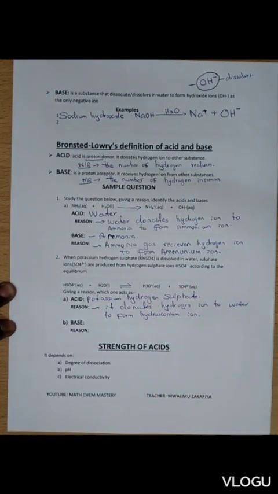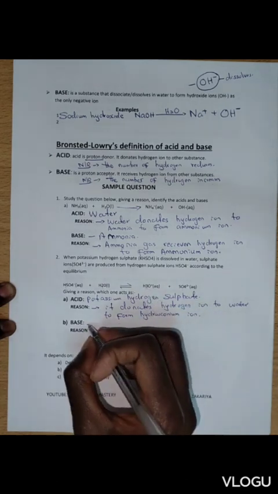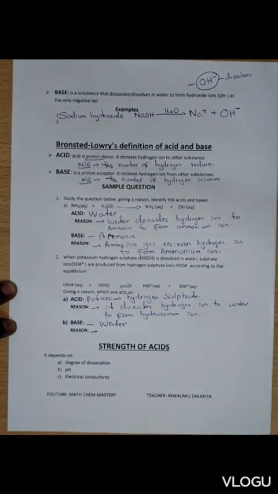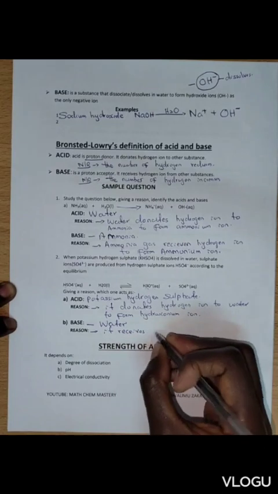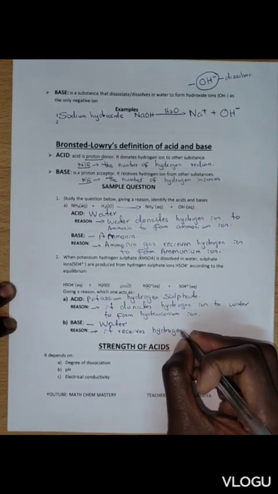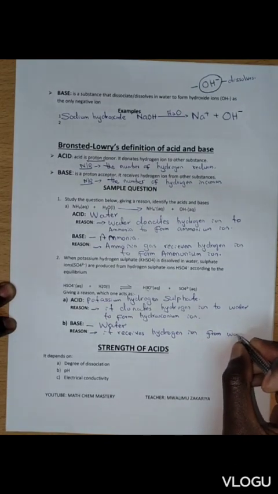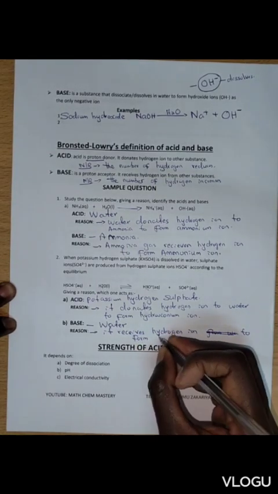Which one is our base? Base is the one at which the number of hydrogen increases. So here water, number of hydrogen is 2, here the number of hydrogen is 3. So meaning water is our base. Why? Because it receives hydrogen ion to form hydroxonium ion. So meaning it is a proton acceptor. It receives hydrogen ion from the acid to form hydroxonium ion.